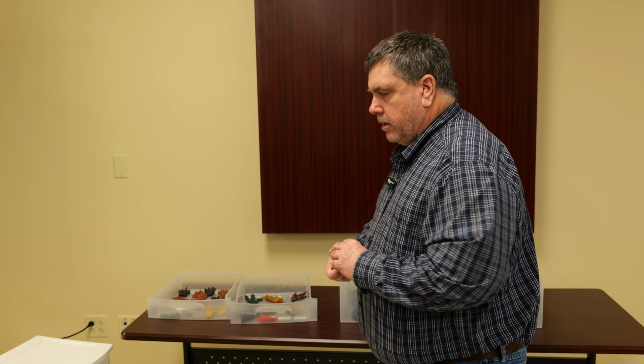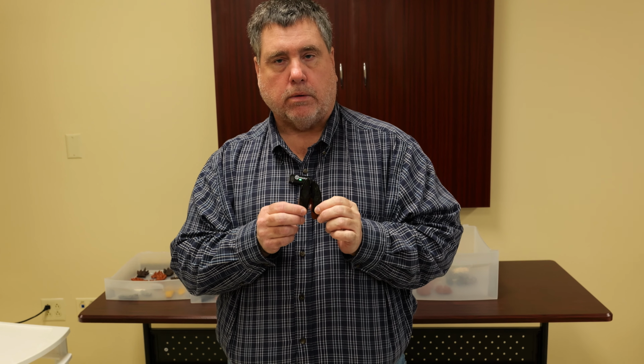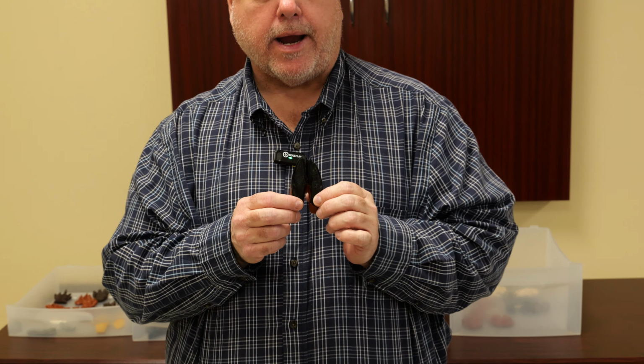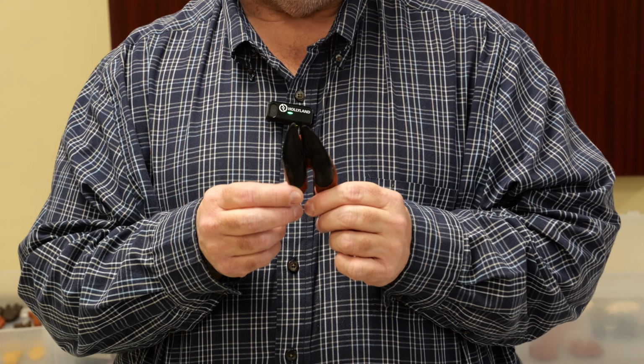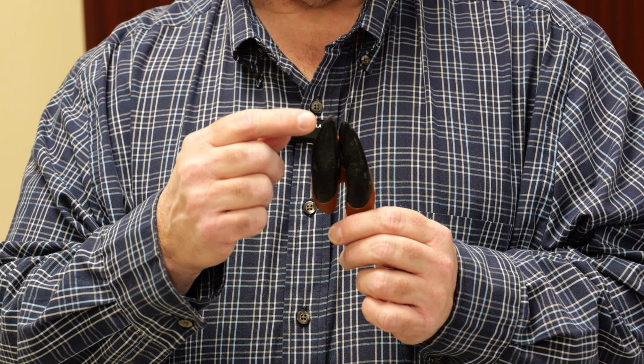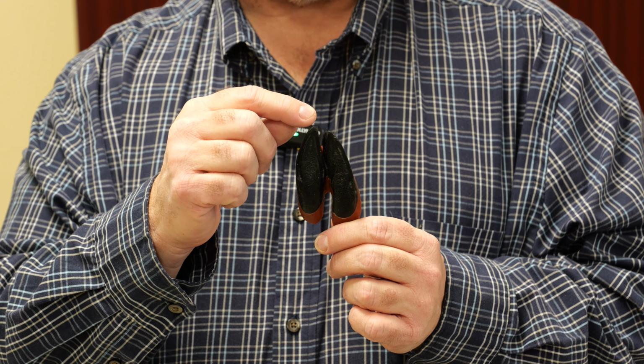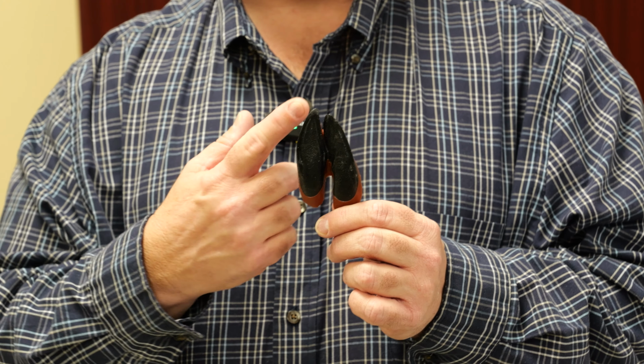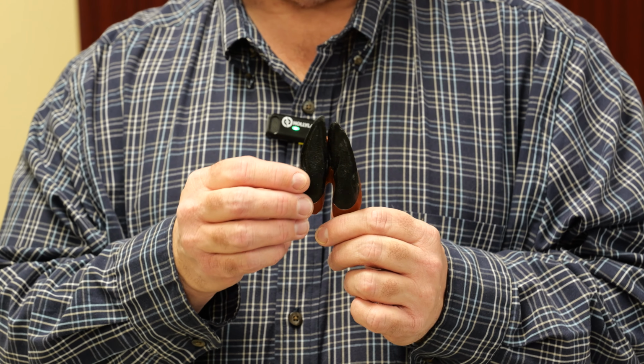So let's just start. We've got two hooved animals in Mississippi. This is a deer track, or remember, a white-tailed deer track to get full credit. A deer track, this is the front. A deer track has a more pointed tip to it.